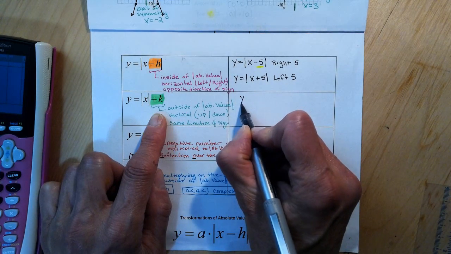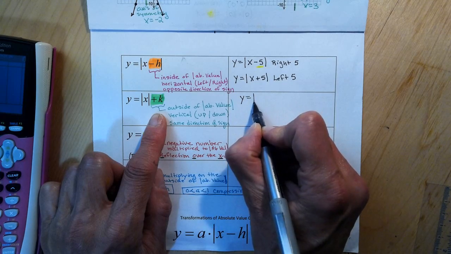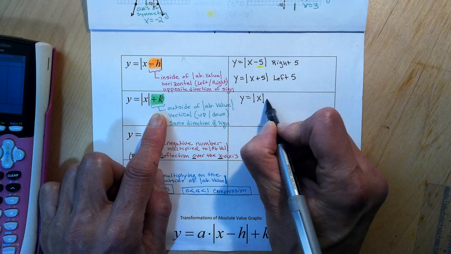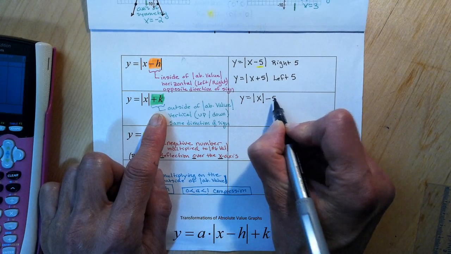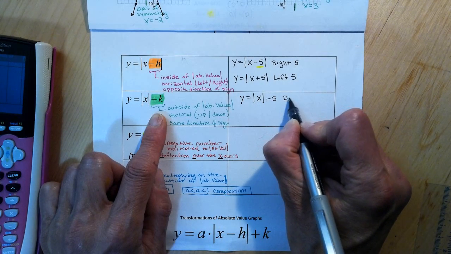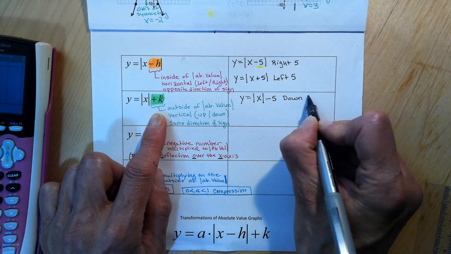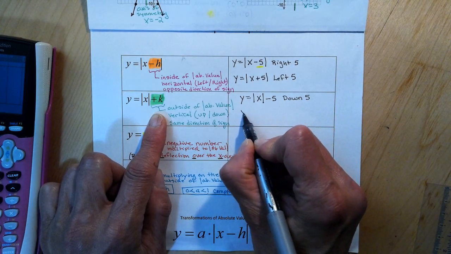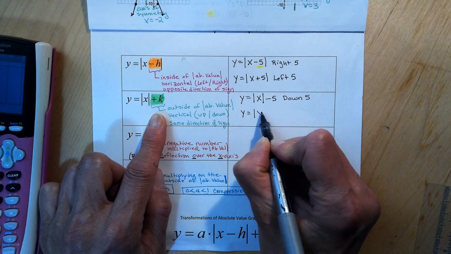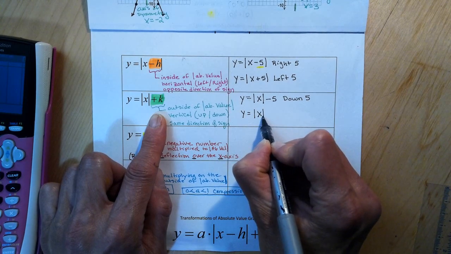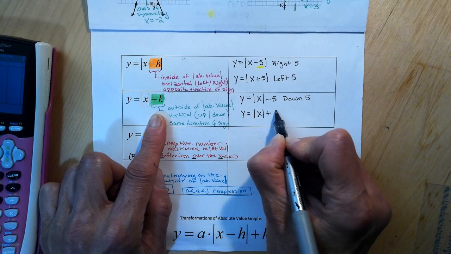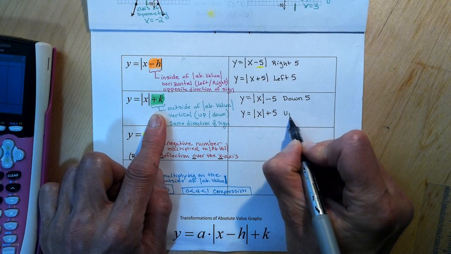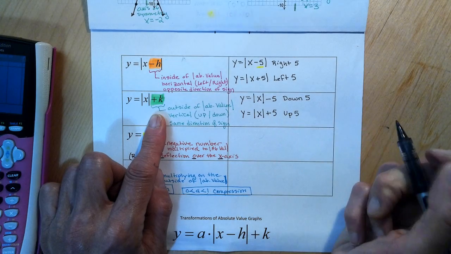If I have y is equal to the absolute value of x, and I close the absolute value and put minus 5, this means the function went down 5. If I have y equals the absolute value of x, I close my absolute value, and I have a plus 5 on the outside, this means my function went up 5.